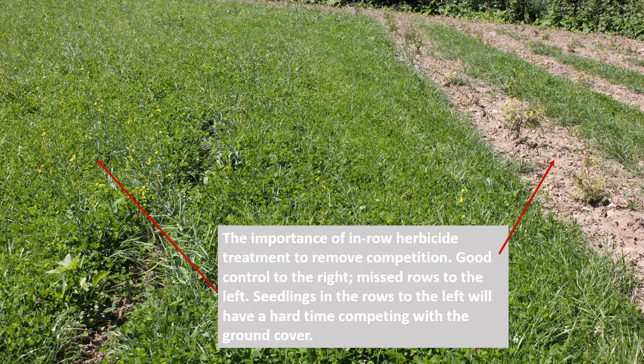There were rows that the sprayer either missed or ran out of herbicide after planting. You can see the lack of control in the rows on the left as compared to the control in the rows to the right. Unfortunately, the rows where there is no vegetation control are the rows with the European larch. Survivability is already low and will likely require a replant next spring.